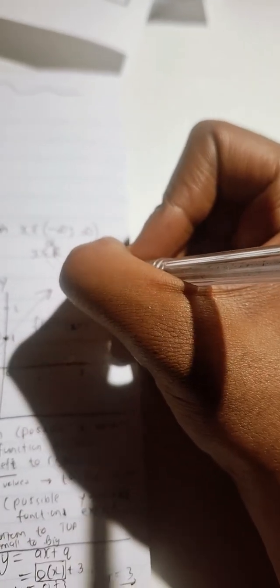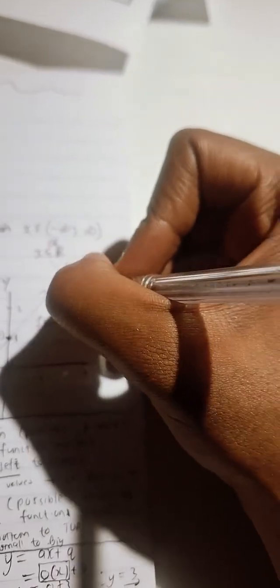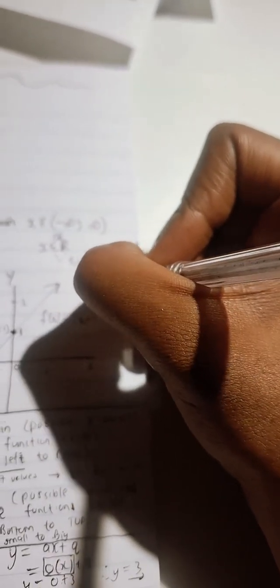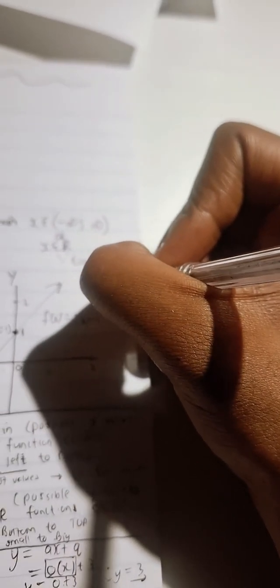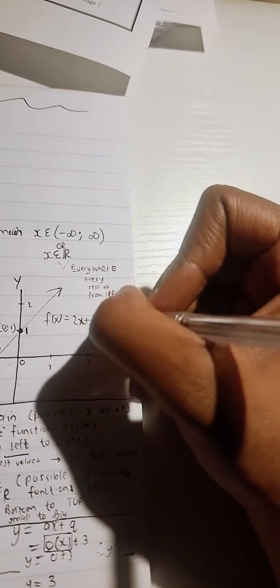I repeat, everywhere, every real number, from left to right, the function will exist.